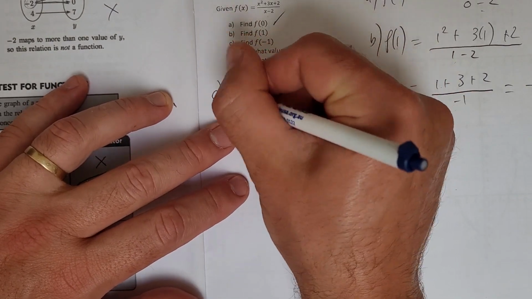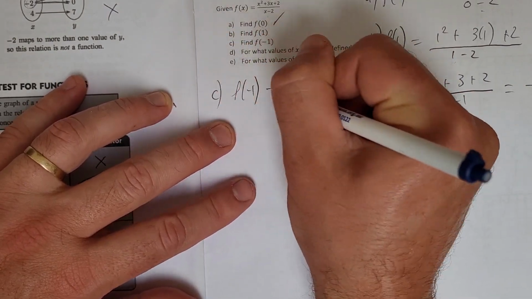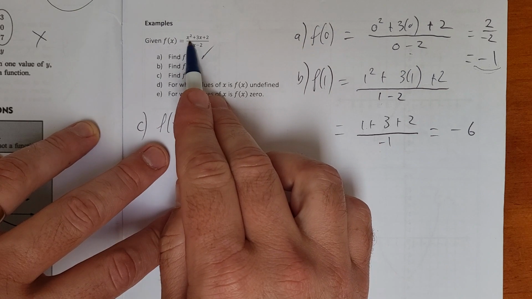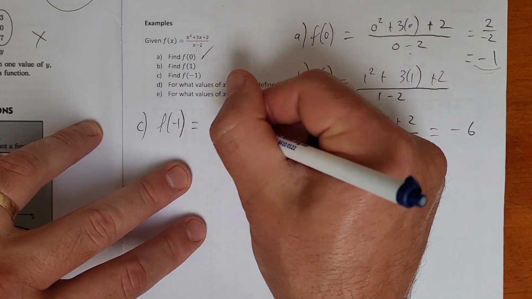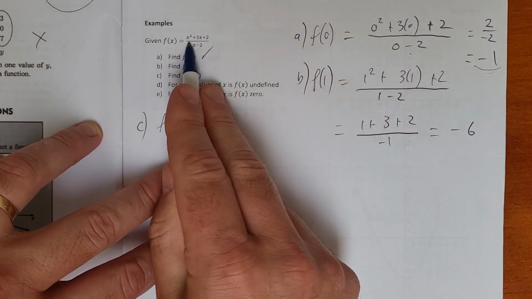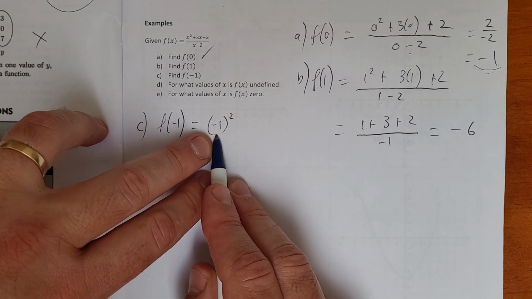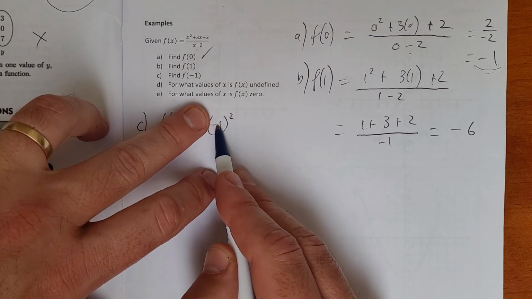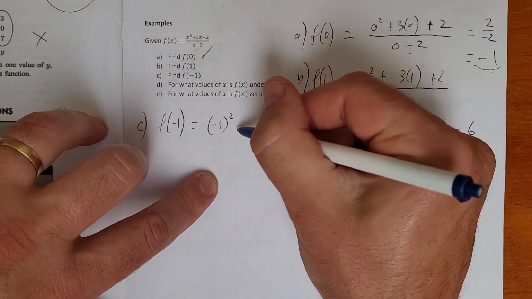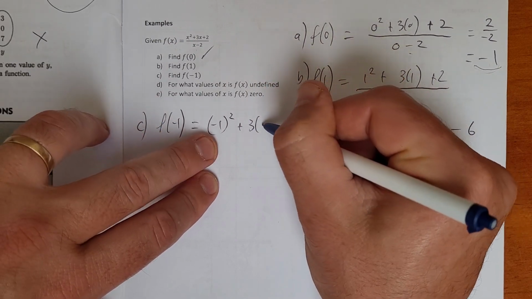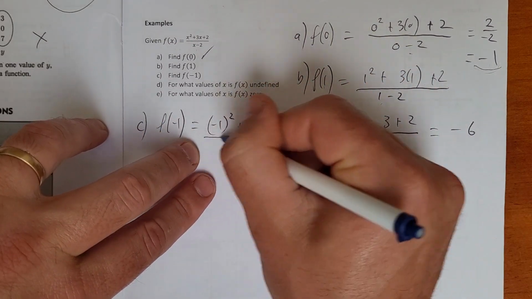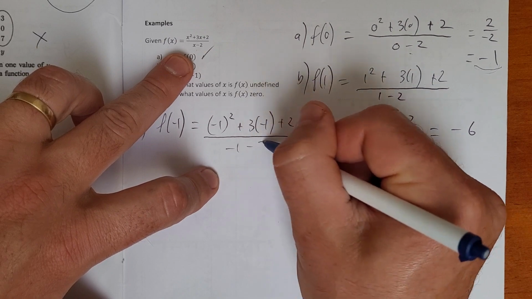We have f of minus 1. I'll do this one a bit faster. I'm going to put minus 1 everywhere there's an x. Now notice how it's x squared. So that means it absolutely has to be in brackets. It's the x value squared. And that's important because that's going to turn out positive. Divided by minus 1 take 2.